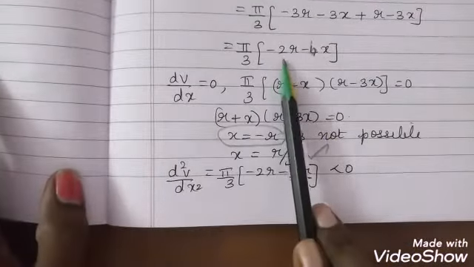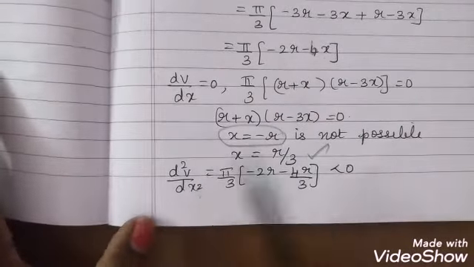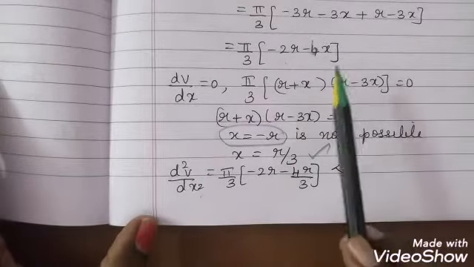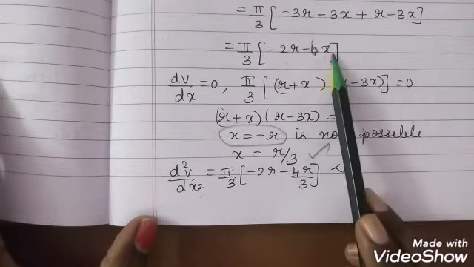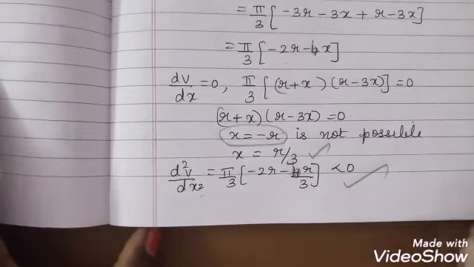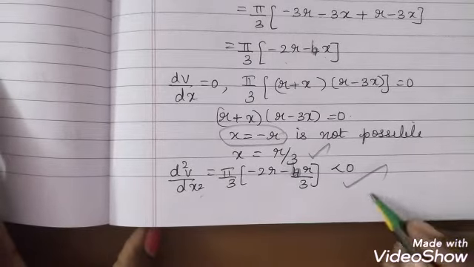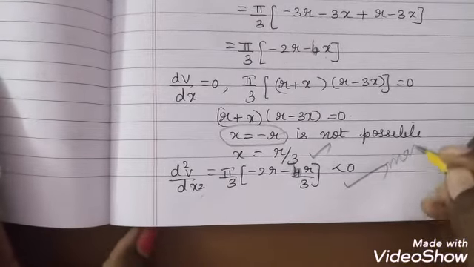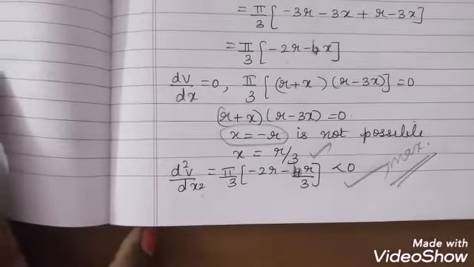Now when I substitute it here in d squared V by dx squared, which is equal to pi by 3 into minus 2r minus 6 into, what will I get here? r by 3. Of course it is less than 0. Therefore what can I say here? It is said to be maximum. So what is the volume actually? The volume is said to be maximum.